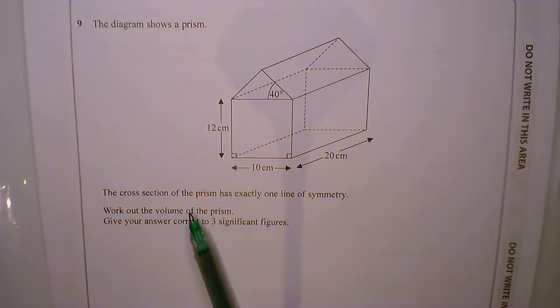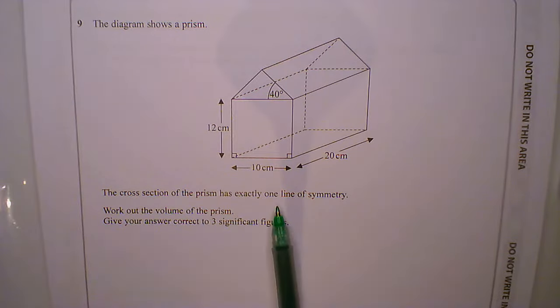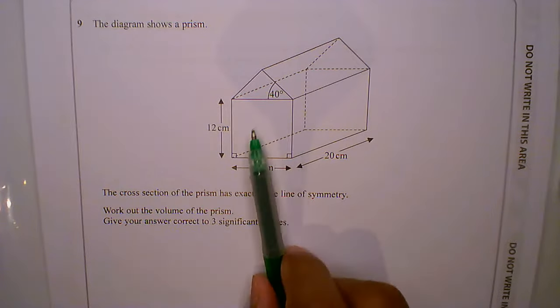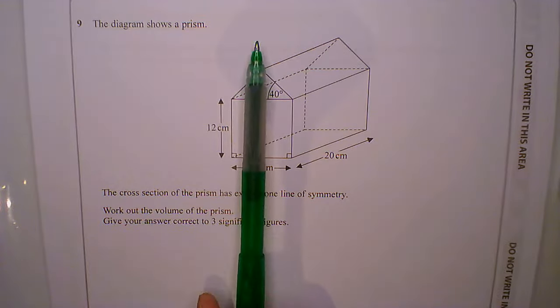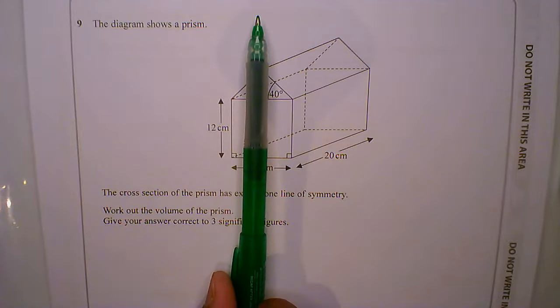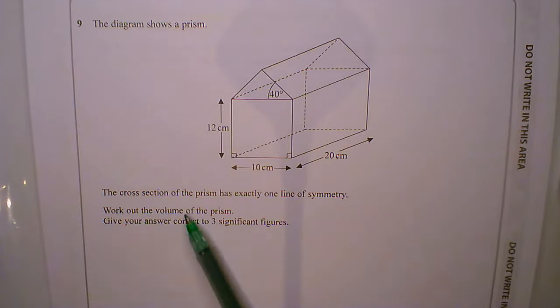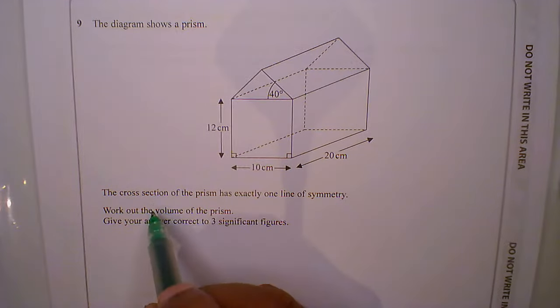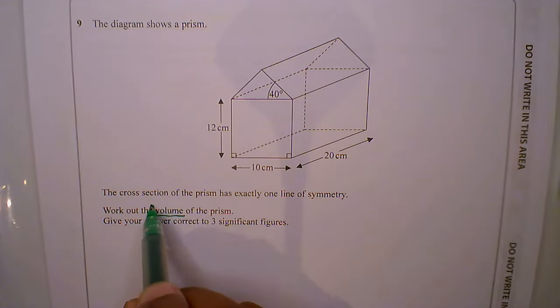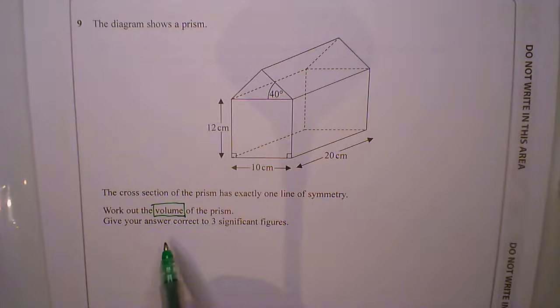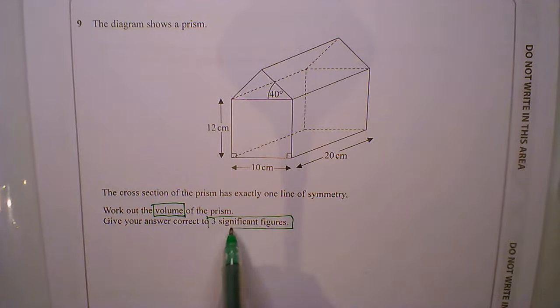The cross section of the prism has exactly one line of symmetry. So there's one line of symmetry here. Where I've put the pen now, that's your one line of symmetry. Work out the volume of the prism. So we need to work out the volume of the prism and give your answer to 3 significant figures.